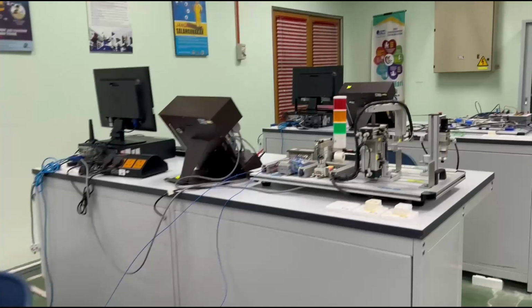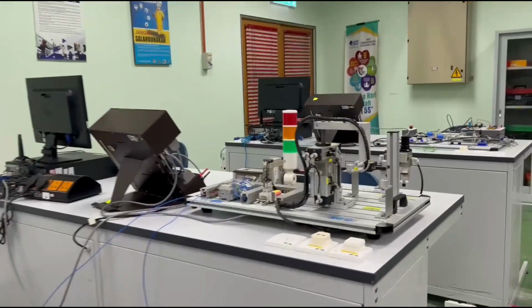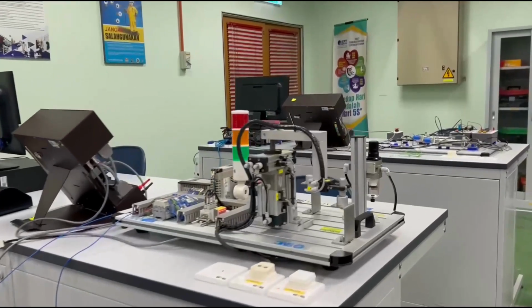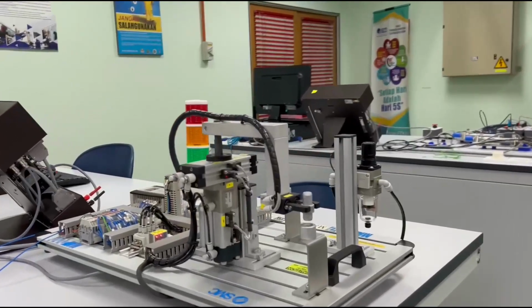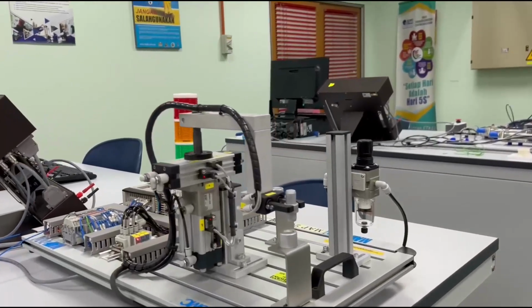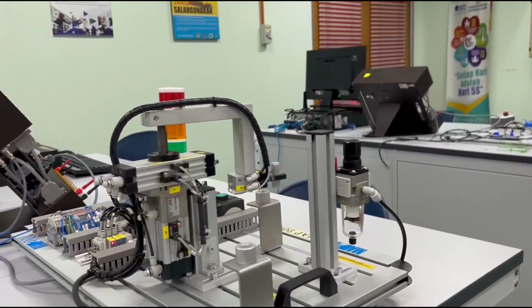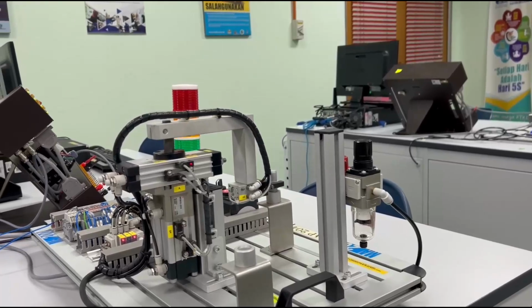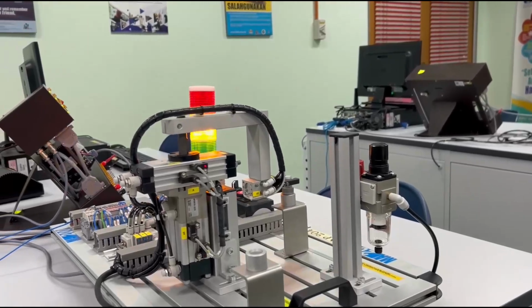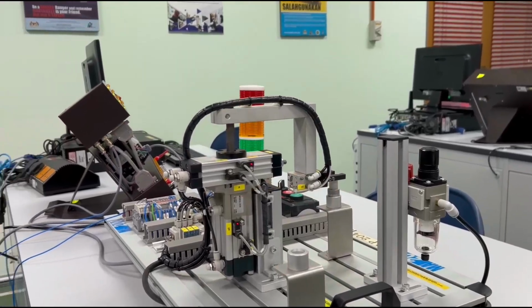Then C grabs the object again and A moves to position A0. Next B moves to position B0 and then A moves to position A1 and C lets go of the object. Next A moves to position A0 and lastly sends the signal to the output, which is port 10.07.